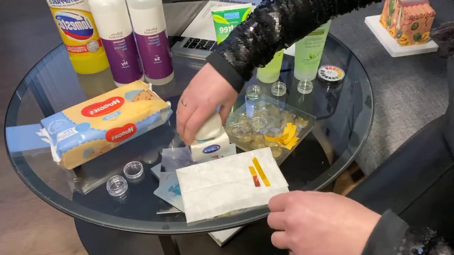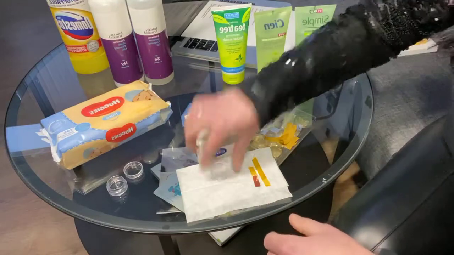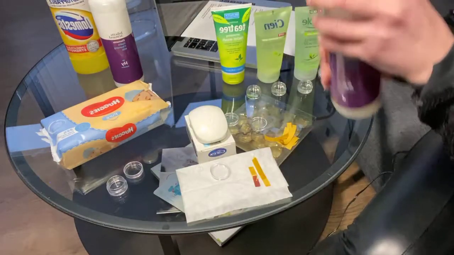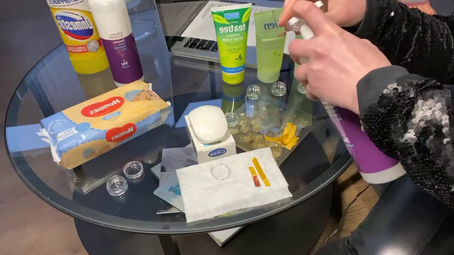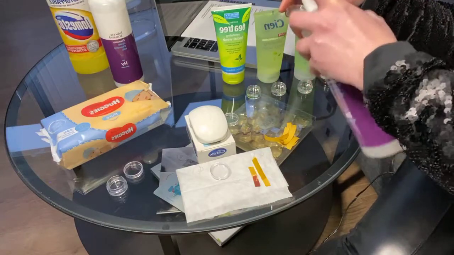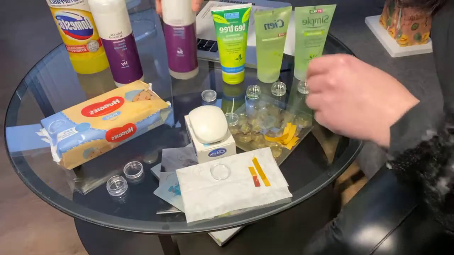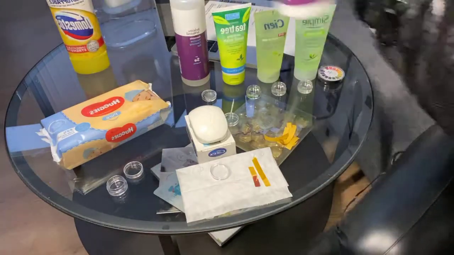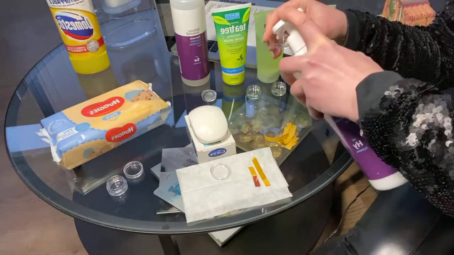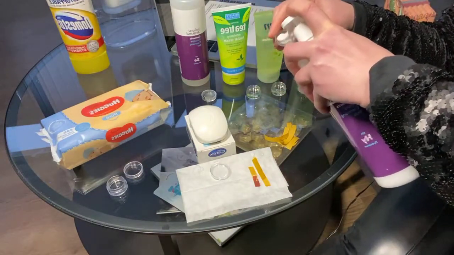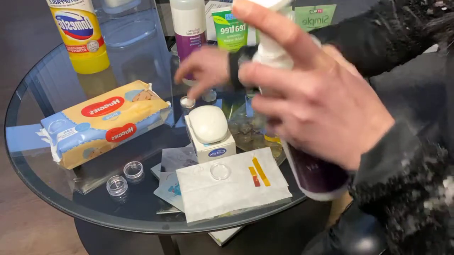Bar of soap, we'll move it here because we'll deal with the bar of soap in a minute. And then we have our sensitive cleanser, which we use in clinic. And we have the milky, creamy cleanser. Okay, we'll leave that to the end.